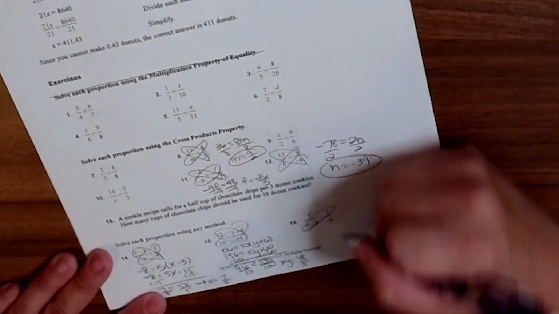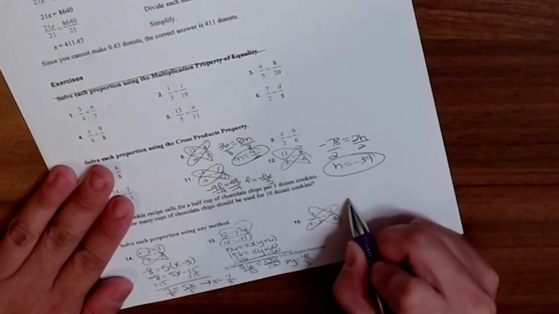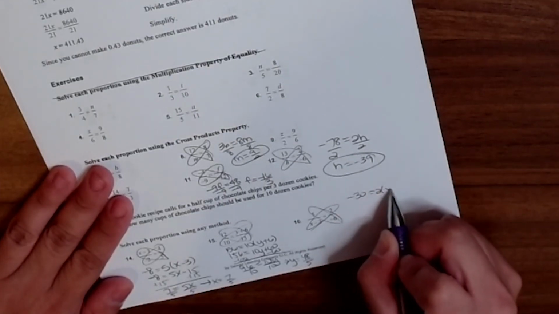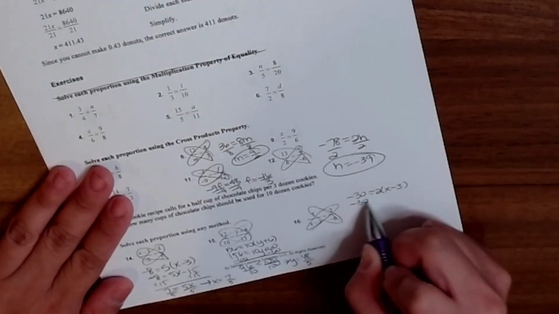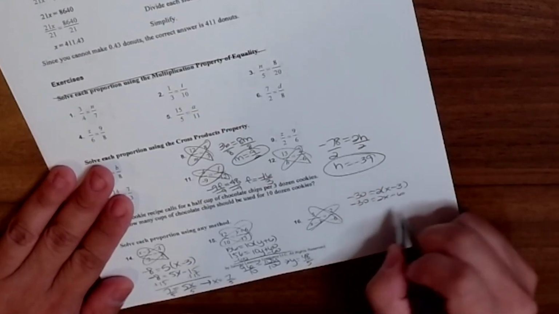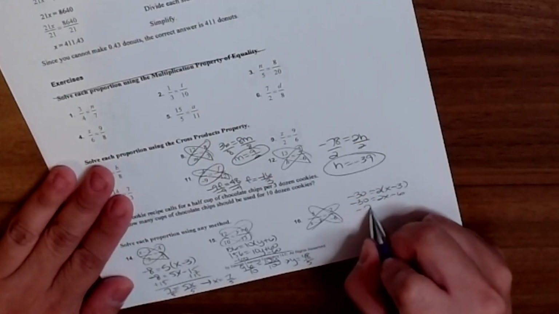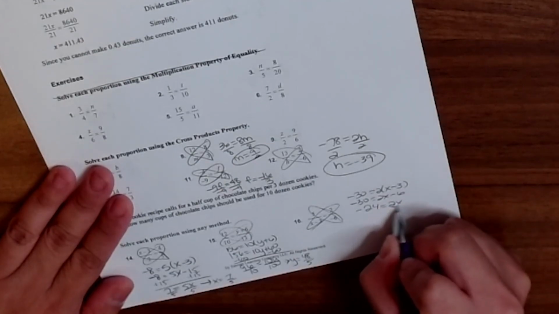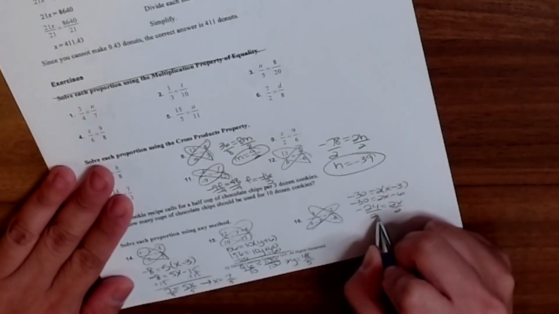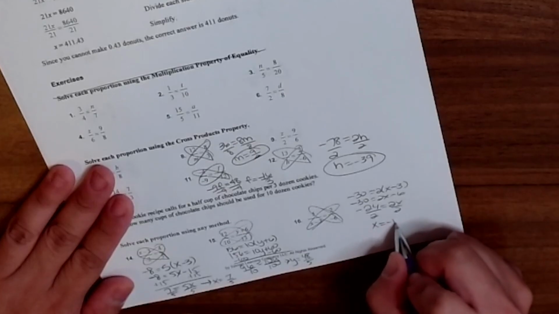Again, cross multiply, so I get negative 30 is equal to 2 times x minus 3, so negative 30 is equal to 2x minus 6. Add 6 to both sides, so I get negative 24 is equal to 2x. Divide both sides by 2, and I get x is negative 12.